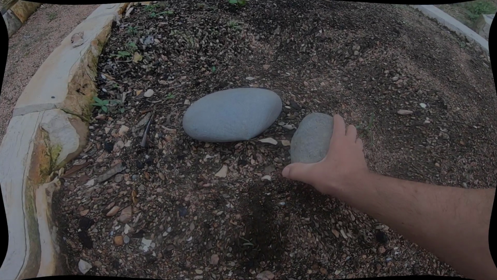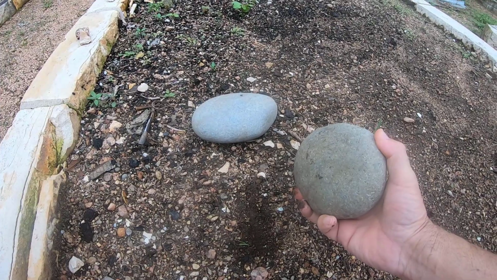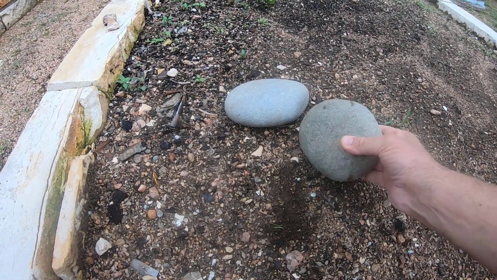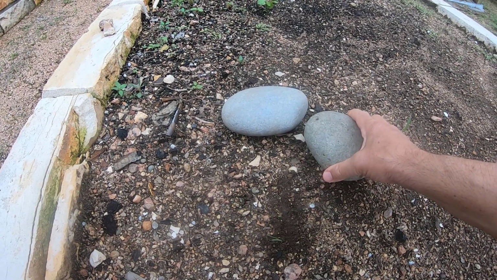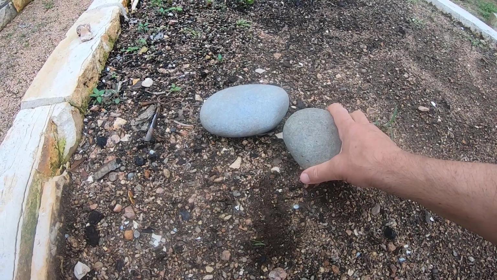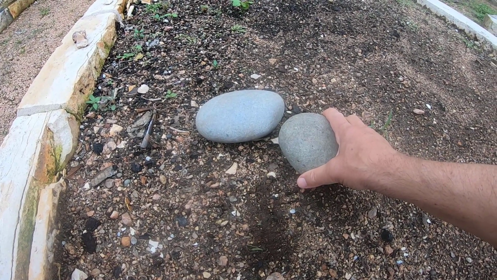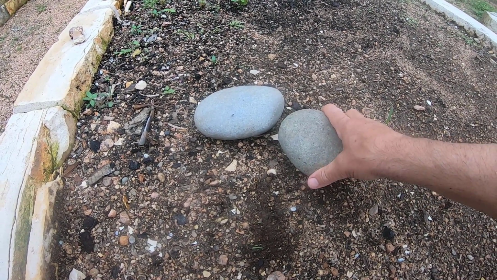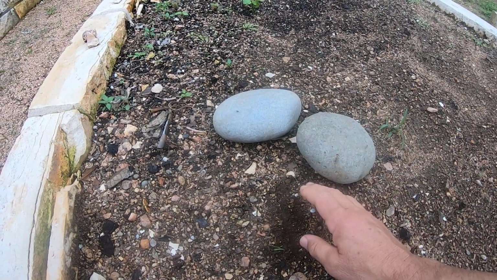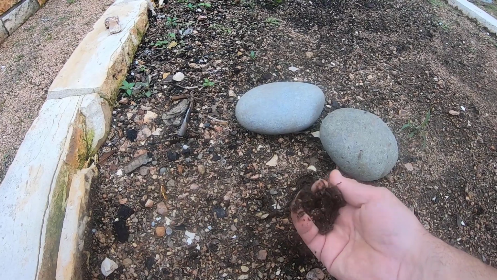When rocks are made in the rock factory, so to speak, they're not like this, but they come in very large shapes and sizes, and it takes a lot of geological time, mechanical and chemical weathering to come to something like this.